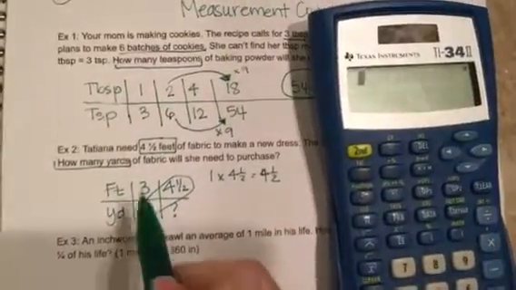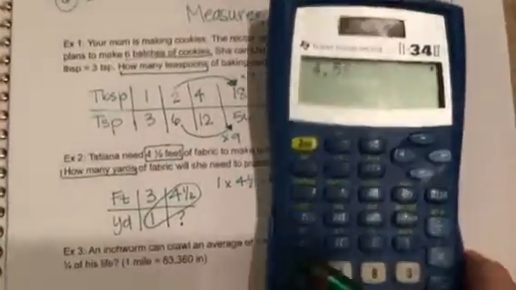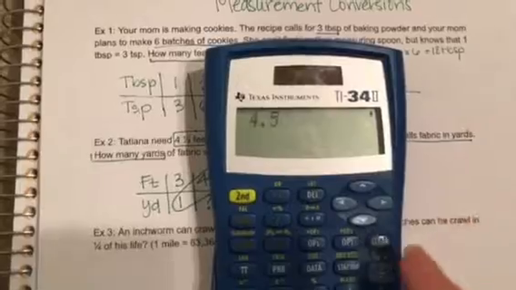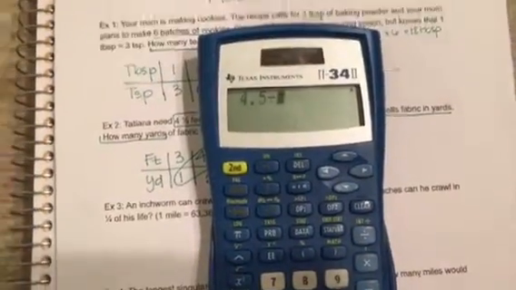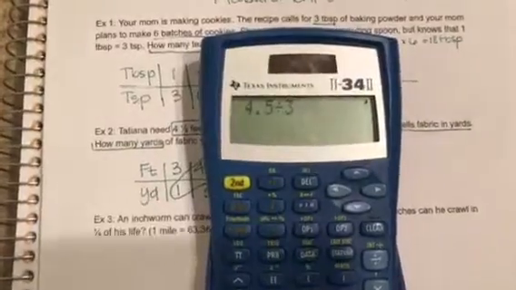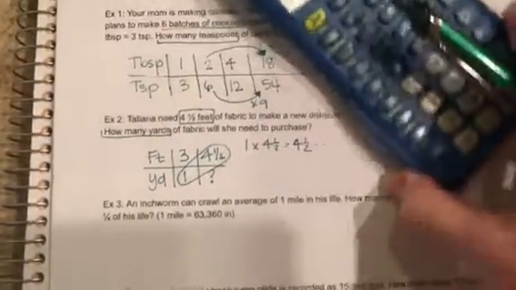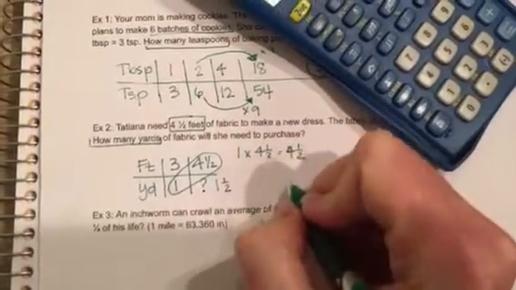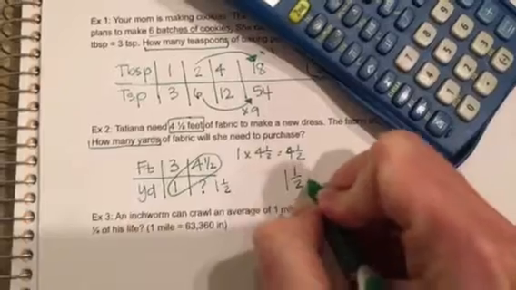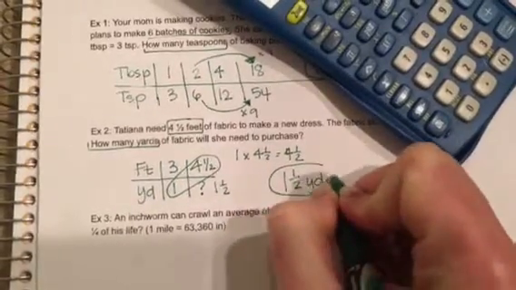And then I'm going to divide that by 3. So you'll see me put it in on my calculator. I'm going to do 4.5 just because that's faster for me to put in on my calculator. I'm going to divide that by 3. And you see that it says that she needs 1.5, which is the same thing as 1 1/2. So she's going to need 1 1/2 yards of fabric in order to complete her dress.